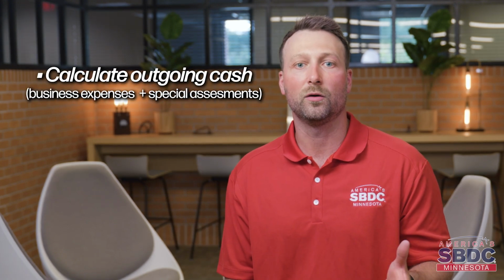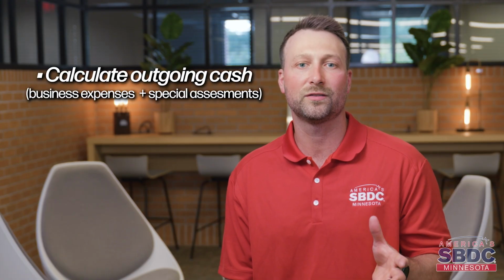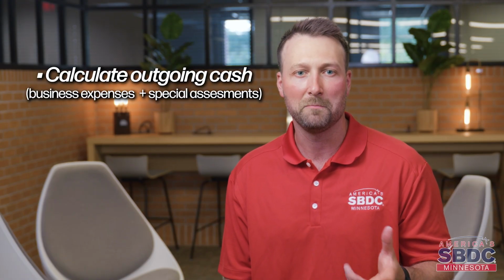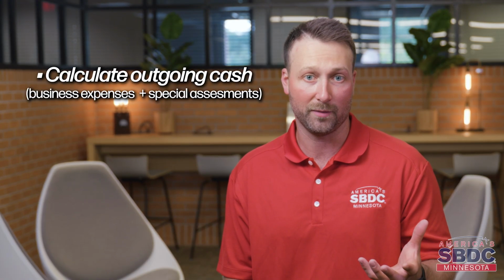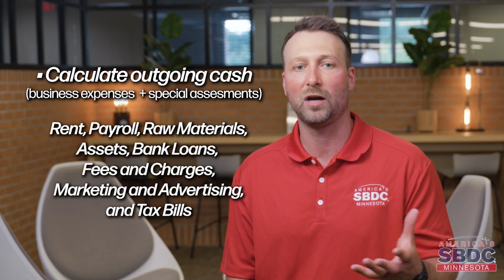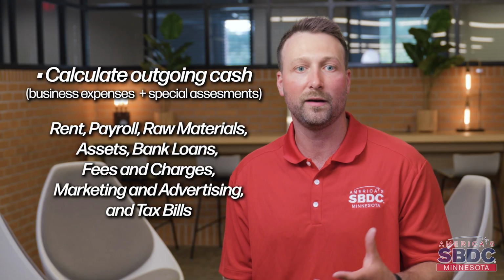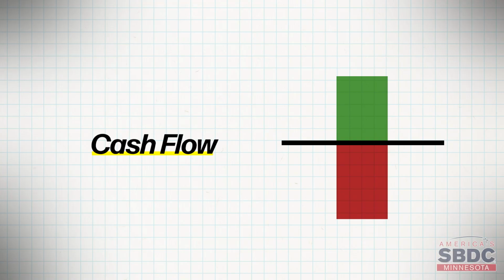Next, you're going to look at your outgoing cash. This will be your normal business expenses plus any additional special assessments that may be coming up. Think property taxes, that's a good example. Examples of outgoing cash would be rent, payroll, raw materials, assets, bank loans, fees and charges, marketing and advertising, or tax bills. Once you've added up each of your incoming and outgoing cash payments, you'll be able to determine if you have a negative or positive cash flow.